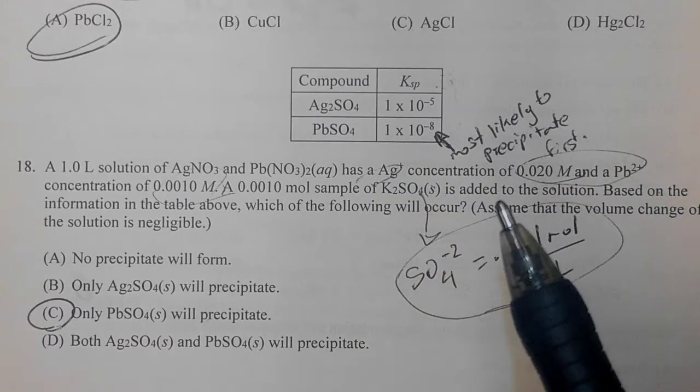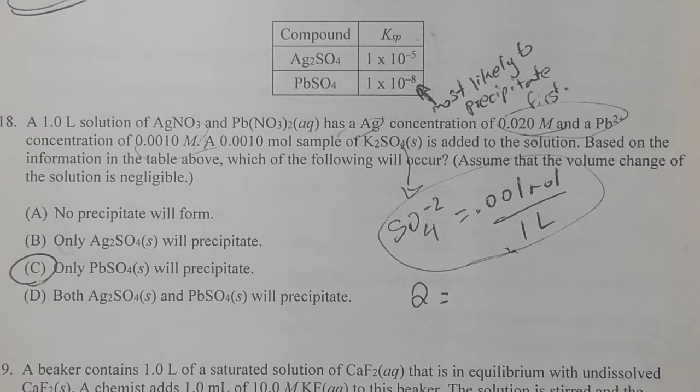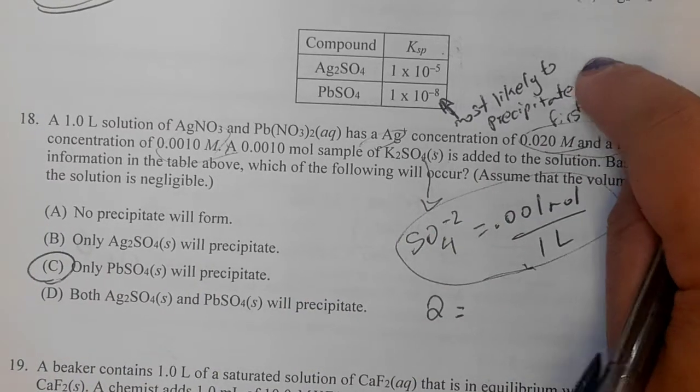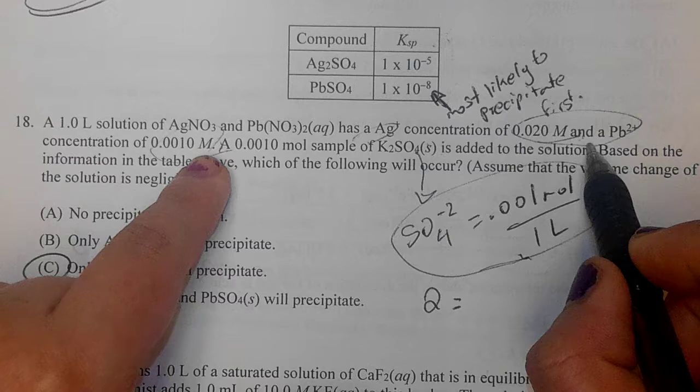So guess what you're doing? You're solving for Q. Remember that note? Q and KSP. If Q is bigger than KSP or Q is less than KSP, that's going to tell you. Okay? So here it just happened to work for this, but you also have to check the concentration of these. Make sense what I'm saying?